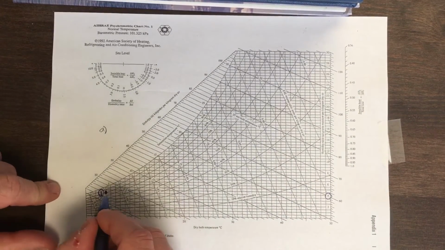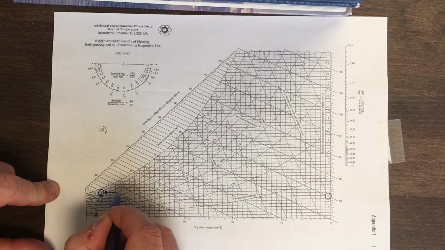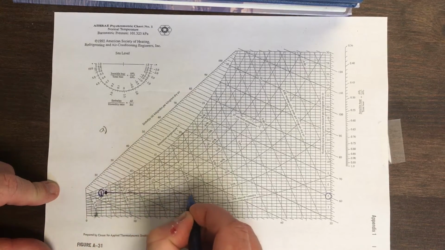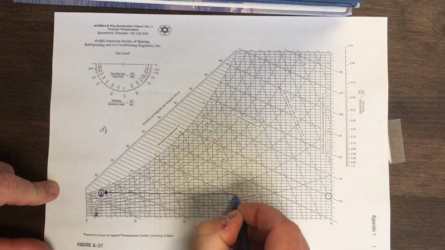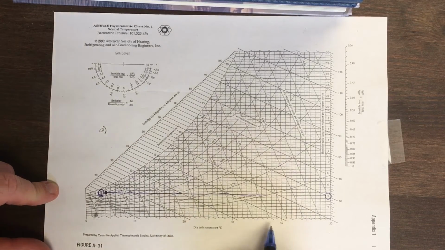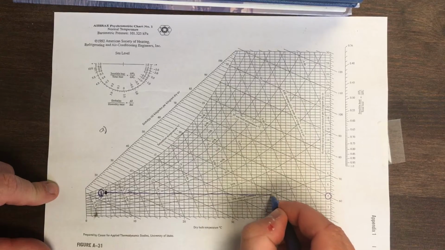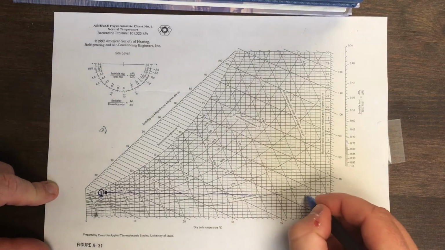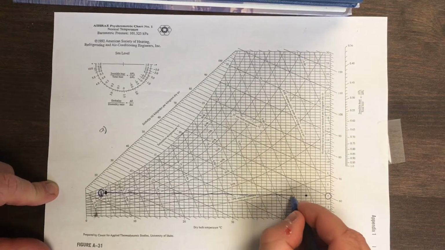And so as we start to heat the air, we're just going to go along a horizontal line, constant humidity ratio, until we reach our exit temperature. So now we're up in the 30s, we're at 40, we need to get to 45. So point 2 is going to be right there.